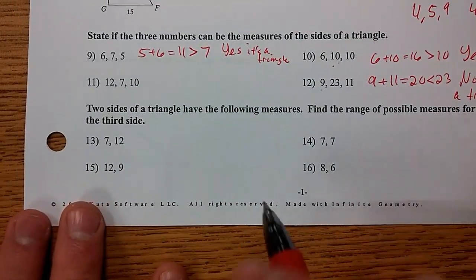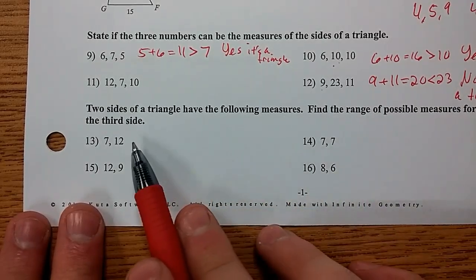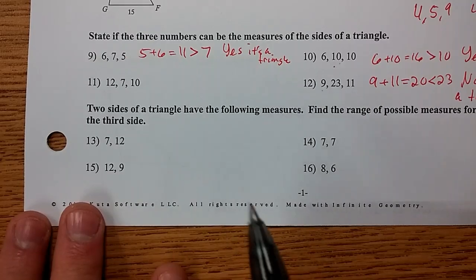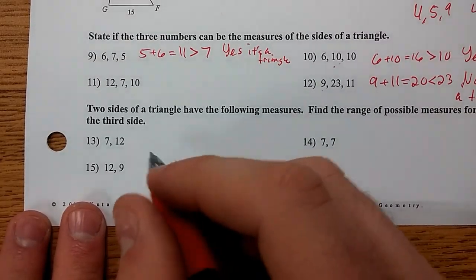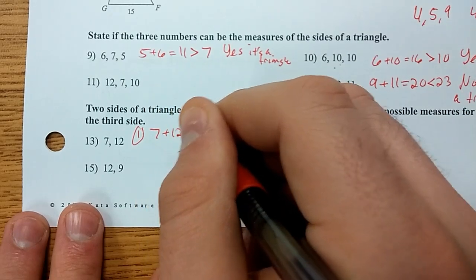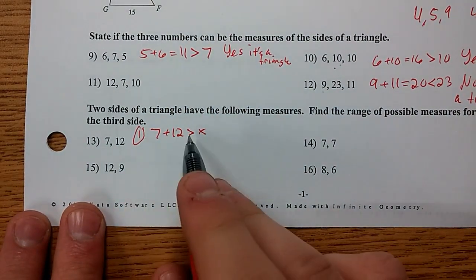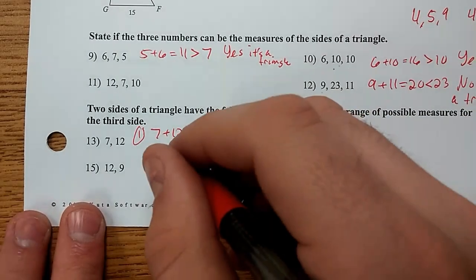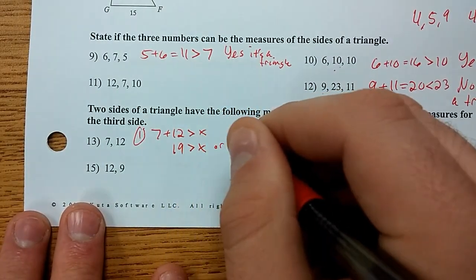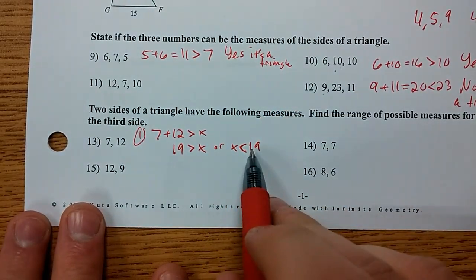Lastly, they may ask you to find a range of possibilities for the third side of a triangle given two sides. So find the upper and lower bound for the possibilities for the third side. In the first situation, you're going to assume that the two smaller sides are the given sides. So 7 plus 12 has got to be greater than this x term, the third side. So 19 is larger than x, or we write it as x is less than 19. So my third side has to be less than 19.